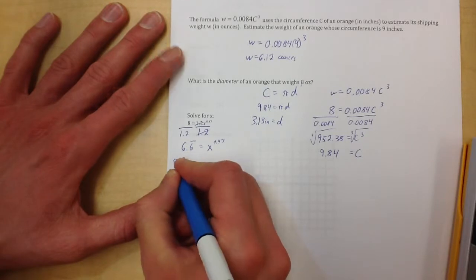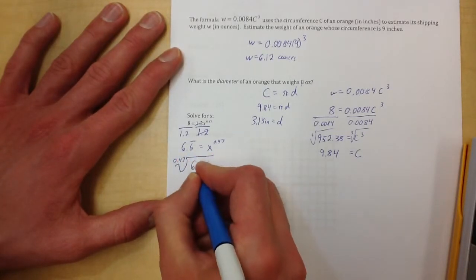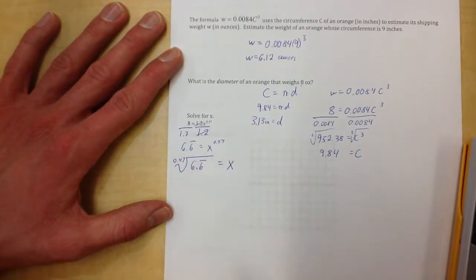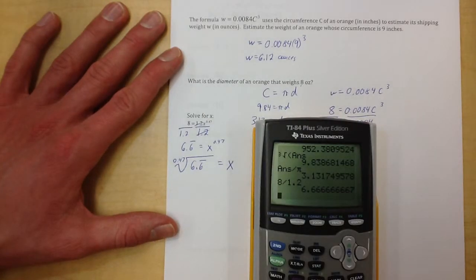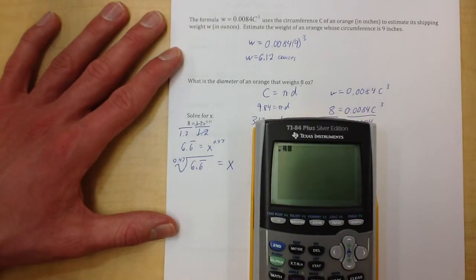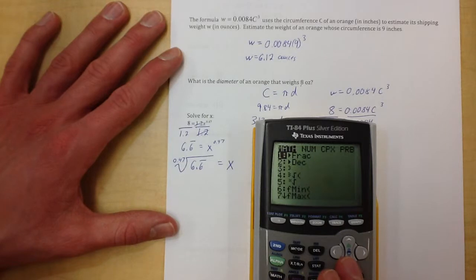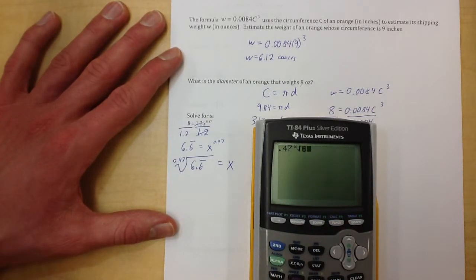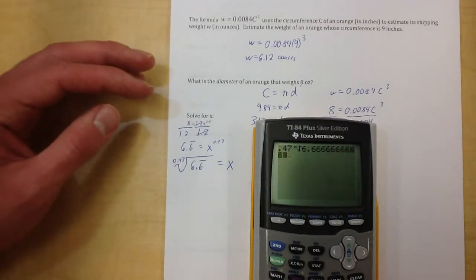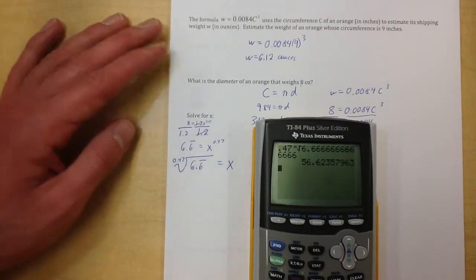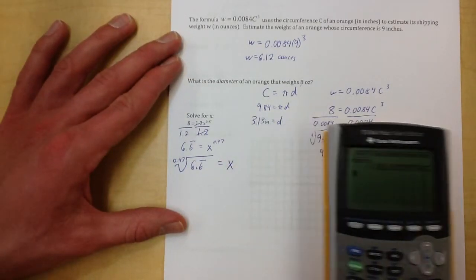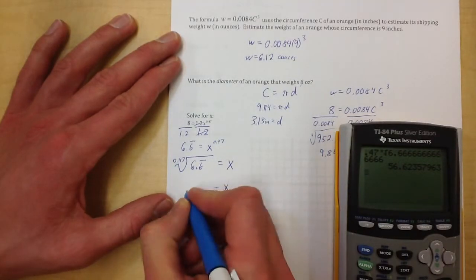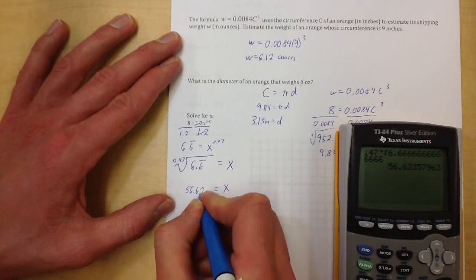On paper it looks like this. On the calculator it looks like this. 0.47, press math, and you go to this one right here. It's the xth root of 6.6, just put a bunch of them. 56.62. There we go.